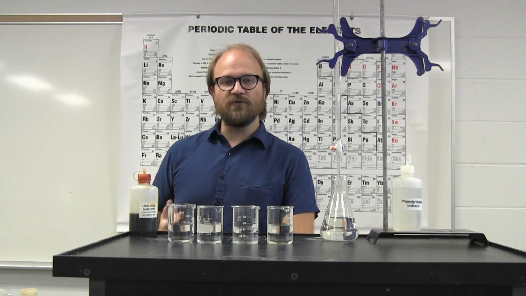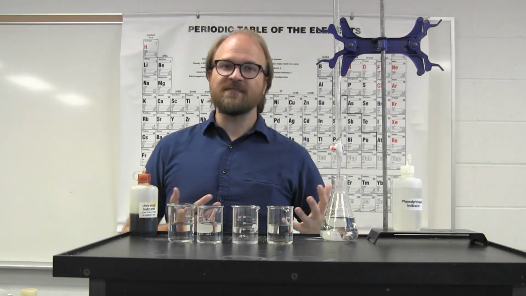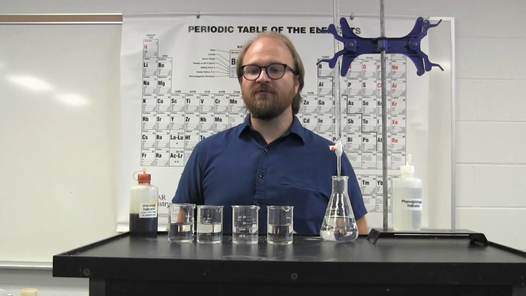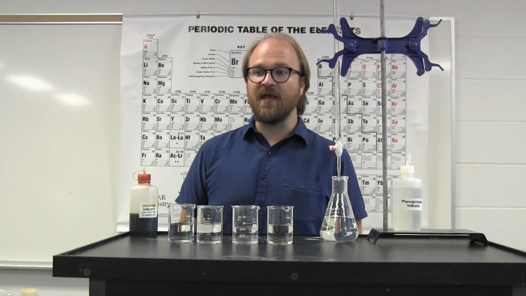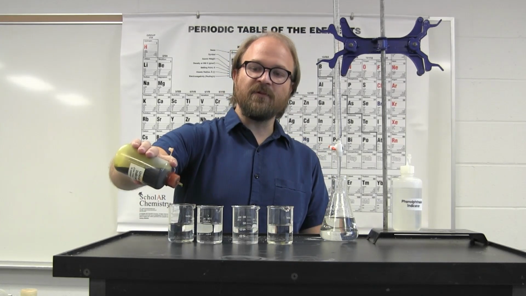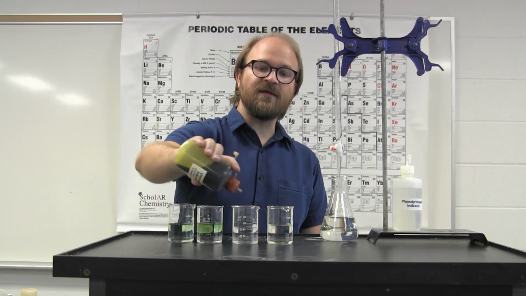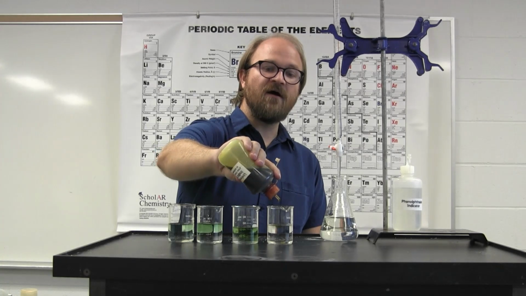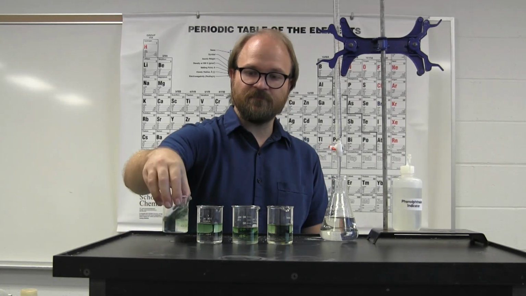The indicator used in the simulation and in many titrations is phenolphthalein. But there are a number of different indicators that can change color depending on the pH. Universal indicator is a blend of a few different indicator solutions in order to cover a full range of pH or acid concentrations.